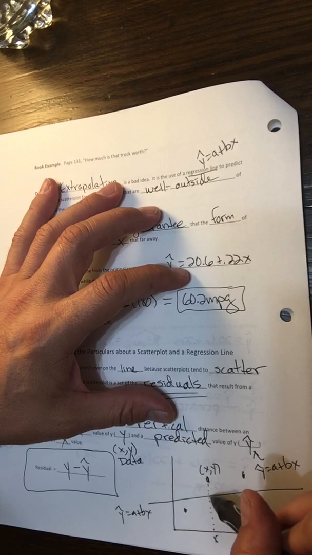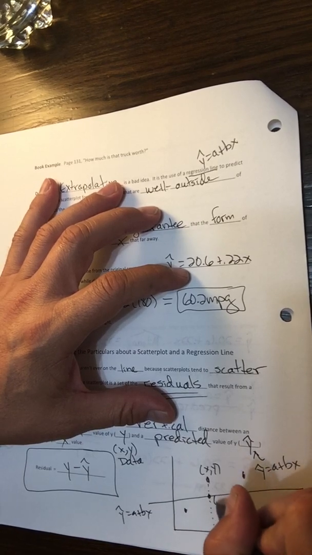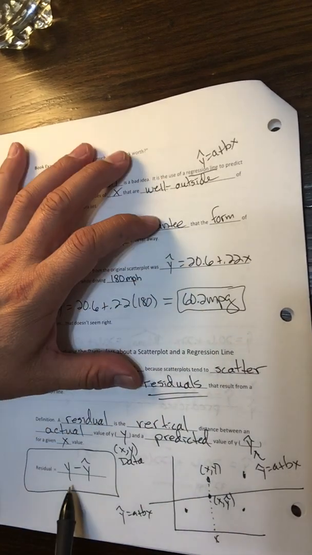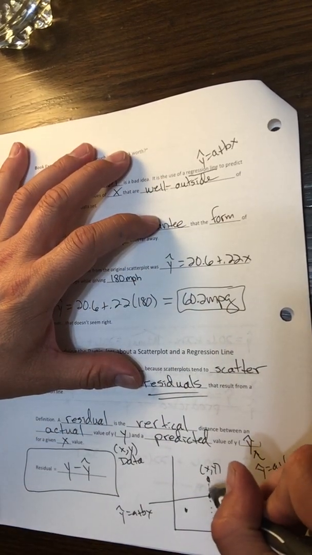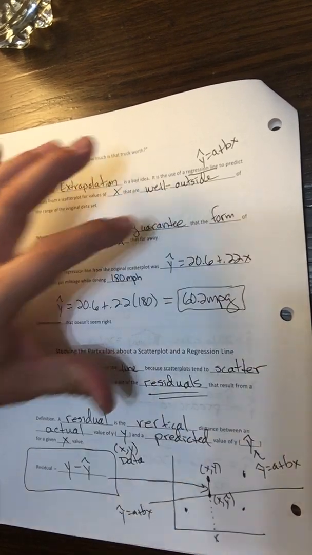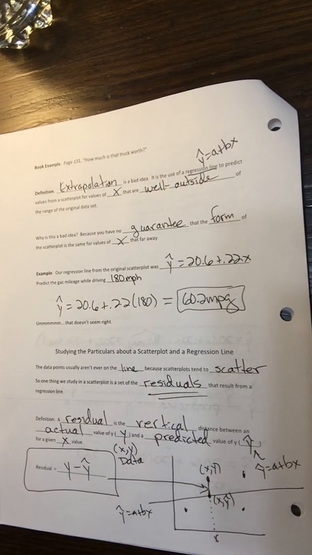Where's it going to be? It's going to be right on this line, isn't it? That's the point x, y hat. Okay, so when I'm referring to this residual, it's this distance right here. It's that vertical distance right there. How far away from the line is that point in a vertical direction? That's what I'm talking about with a residual. All right, next page.